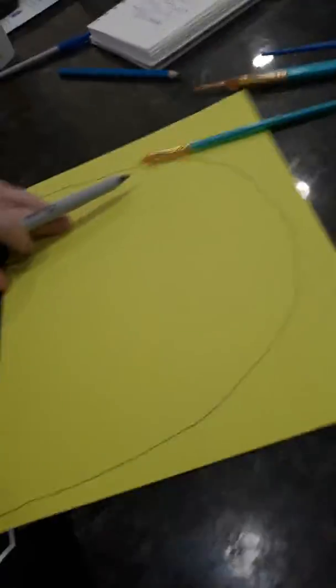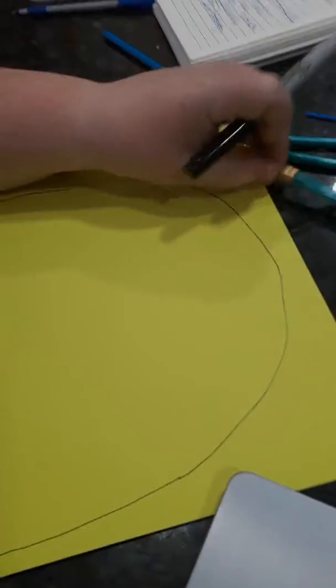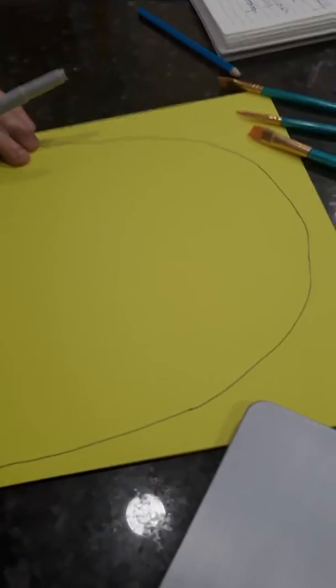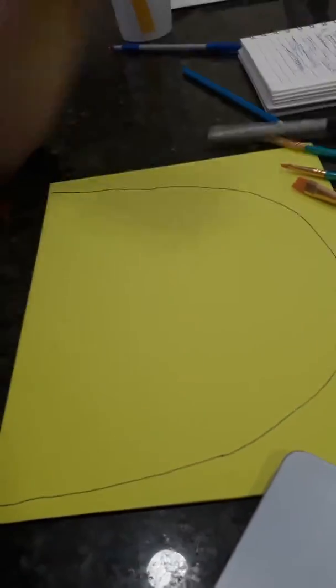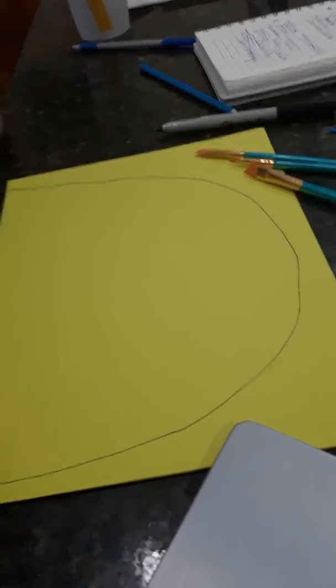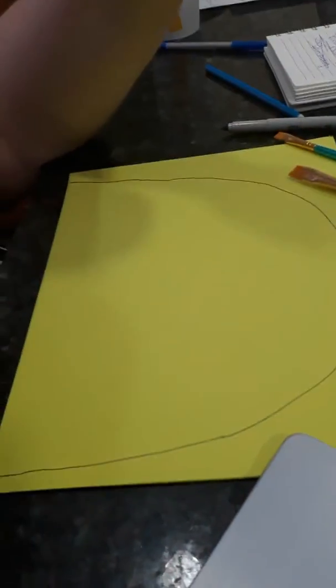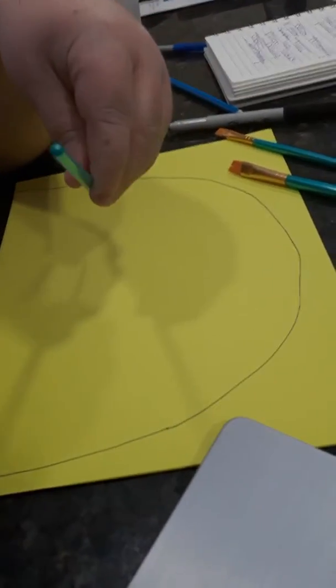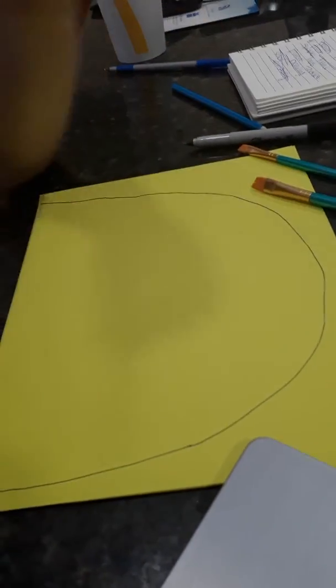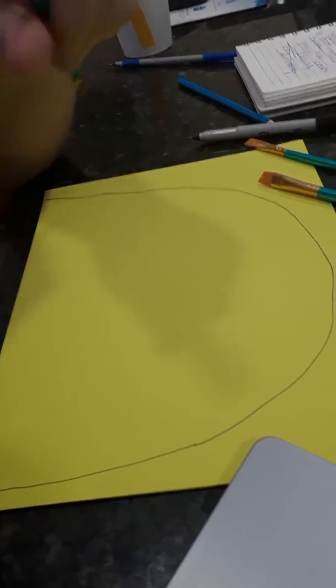So now that we've done that, we're going to show you how to do some. Right now we're just typically going to start with a piece of paper. I've chosen to use just a yellow piece of paper to show you guys how simple it is. Basically we're going to start off by doing a rainbow, starting with the first layer of the rainbow. The difference with this type of painting is that you use the end of the brush versus the actual brush itself to create the dots.